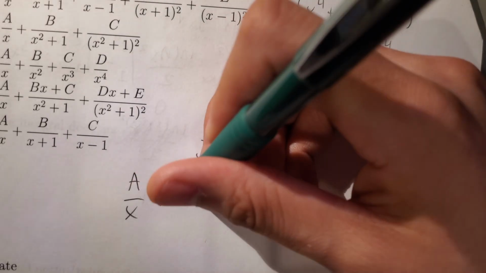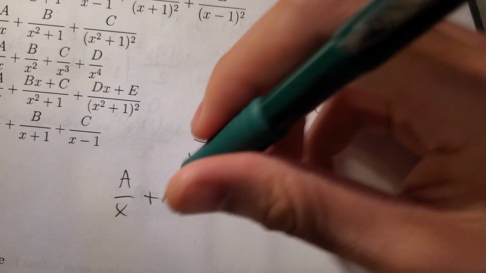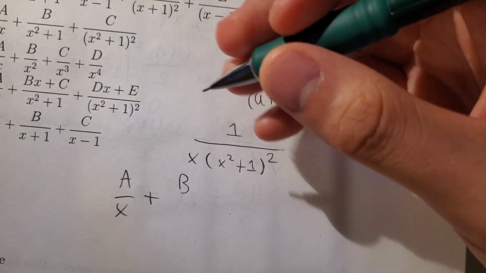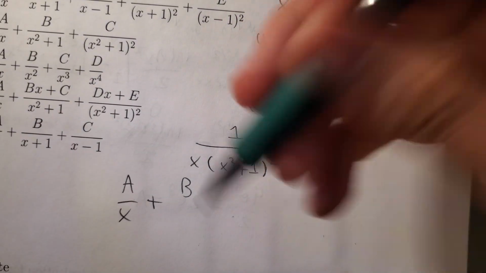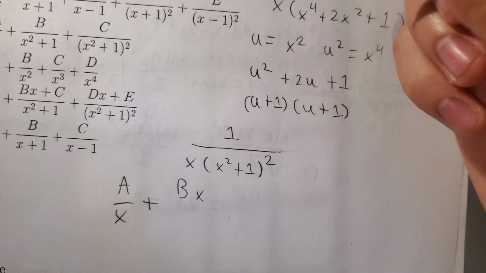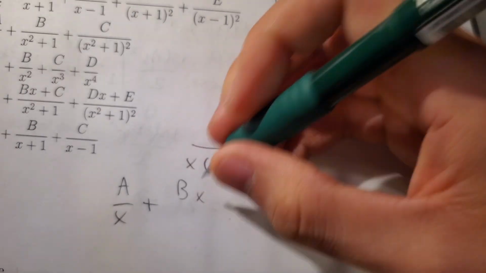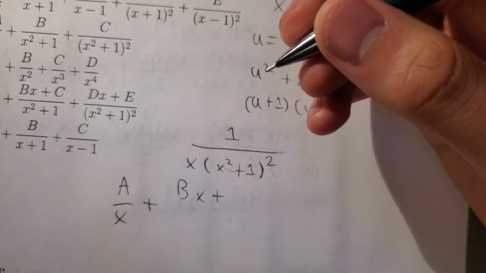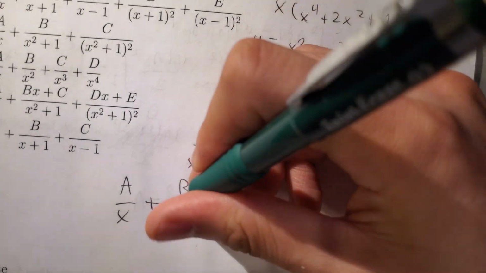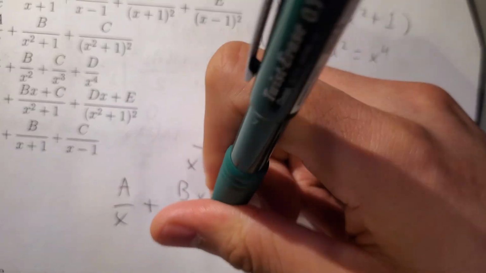We can't just put a b here and then put x squared plus 1 under it. We're also going to have to add an x to the b to account for this x squared term, and then use another letter, so c, and then we can do x squared plus 1.